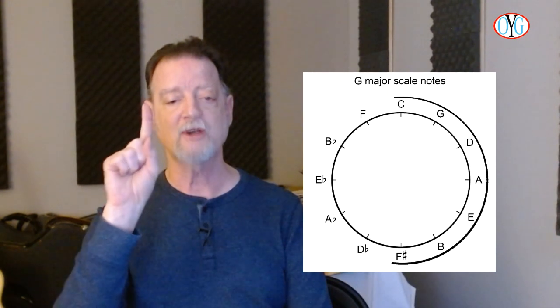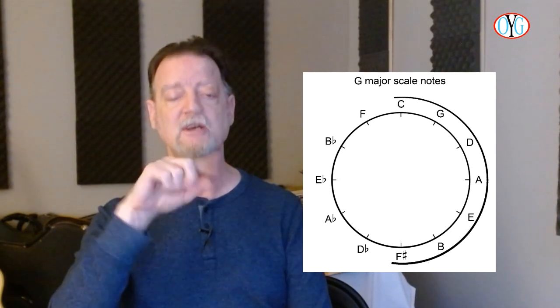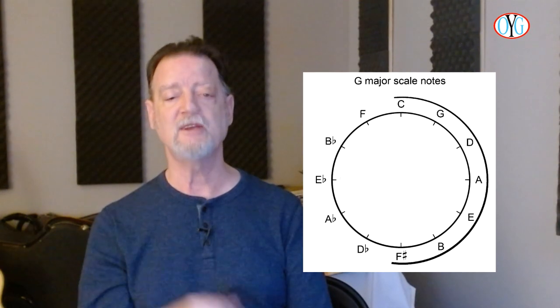Okay? The second note in the arc is your key. So we're starting at C, but the second note is G, and that's your key tone, and so your key center. All right? Pause, study this. Make sure you understand it before moving forward.